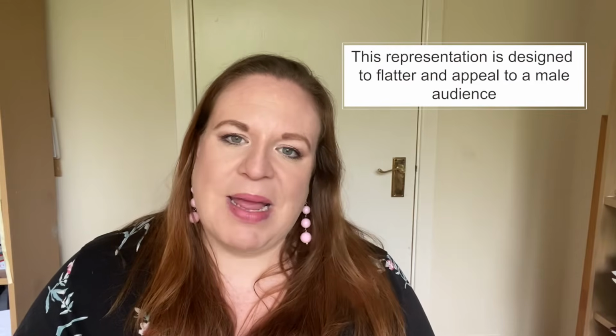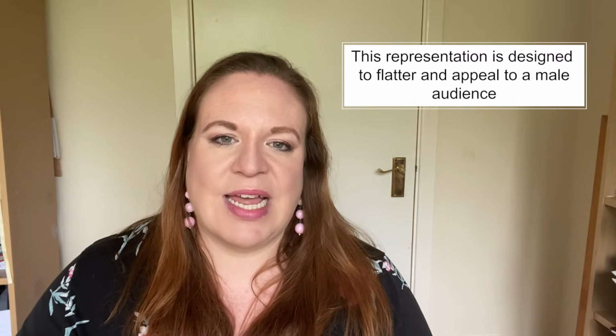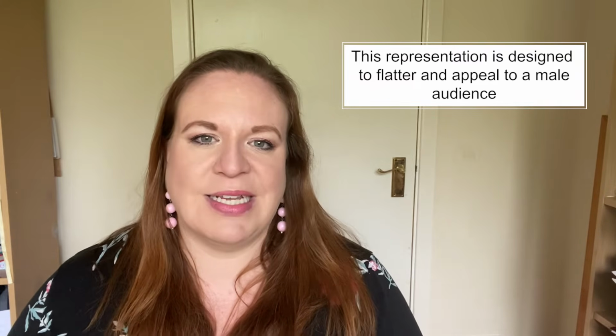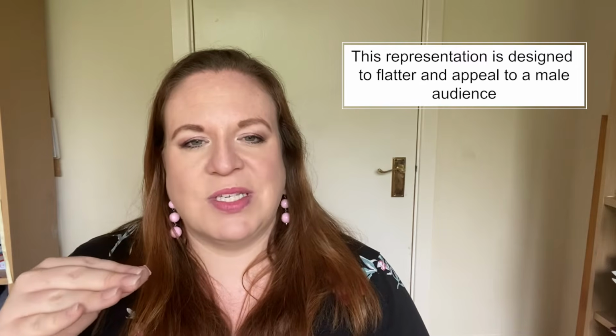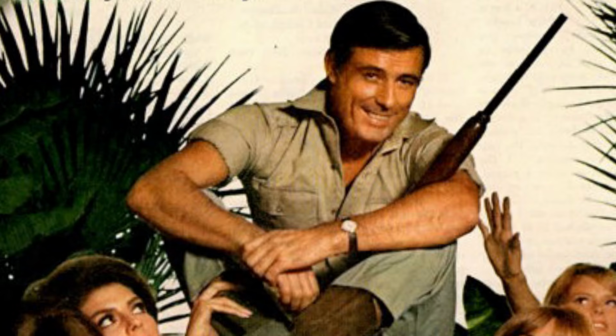Obviously appealing to a male target audience, but very much reflective of this 1960s context of a patriarchal society where women were seen as more subservient and men were seen as more dominant. He's wearing quite an expensive looking watch, which makes him seem quite wealthy and successful. And have a look at the props as well. He's holding a gun, which makes him seem quite powerful and aggressive. It's a hunting style gun, which again makes him seem like a hunter.